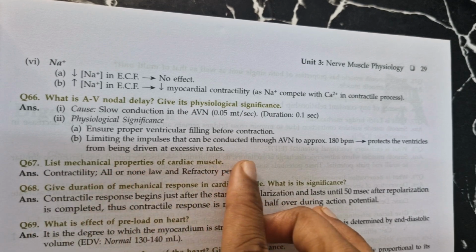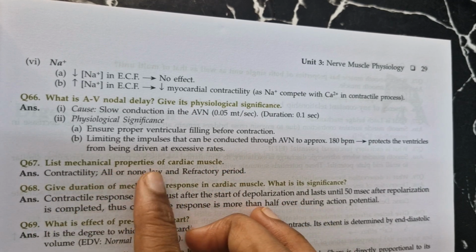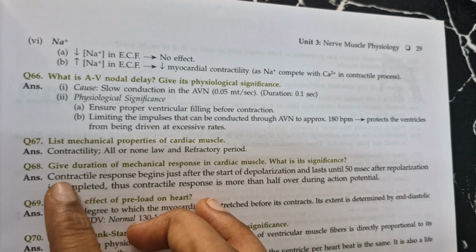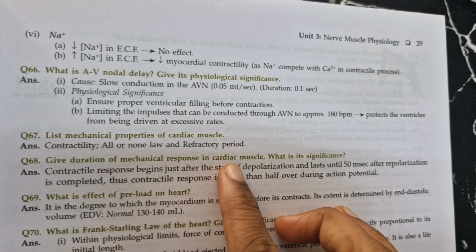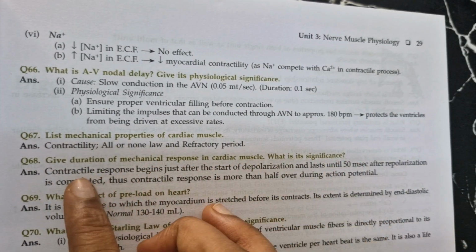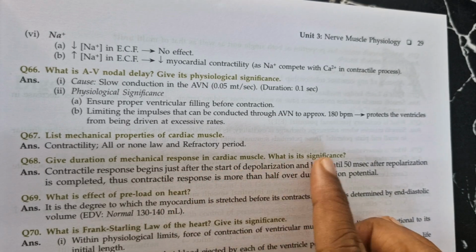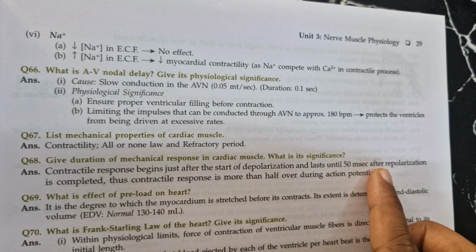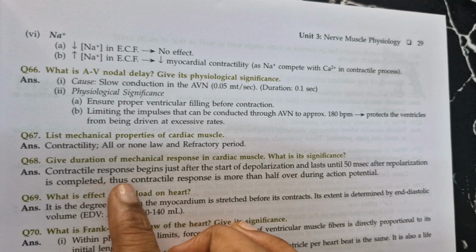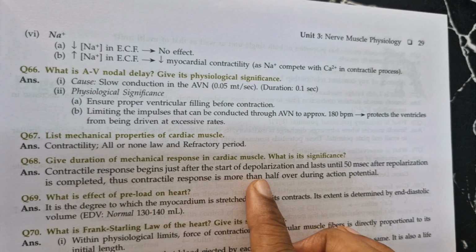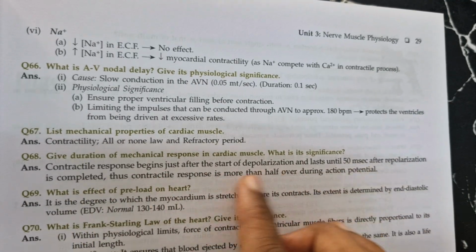List mechanical properties of cardiac muscle: contractility, all or none law, and refractory period. Give duration of mechanical response in cardiac muscle and what is its significance. Contractile response begins just after the start of the depolarization and lasts until 50 milliseconds after repolarization is completed. Thus, contractile response is more than half over during the action potential.